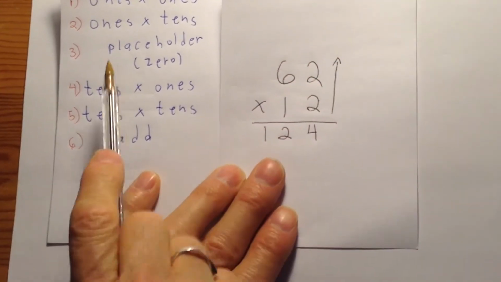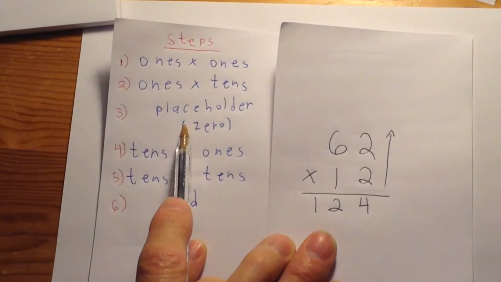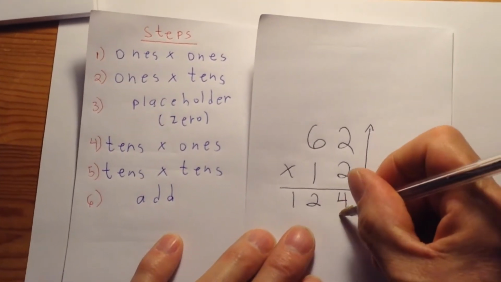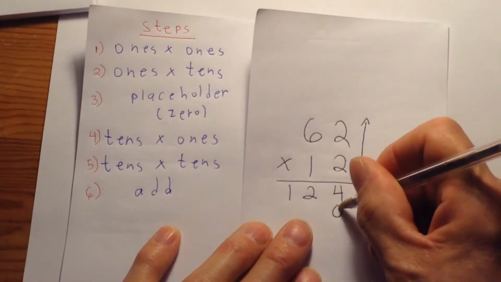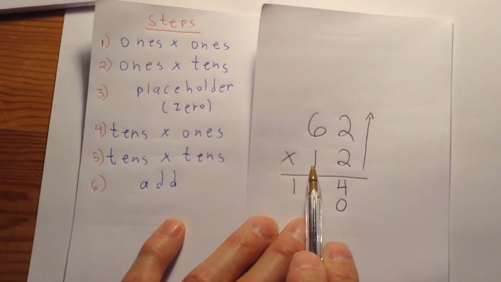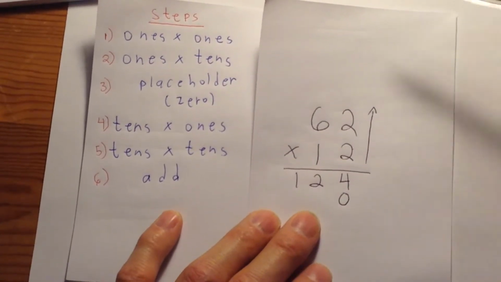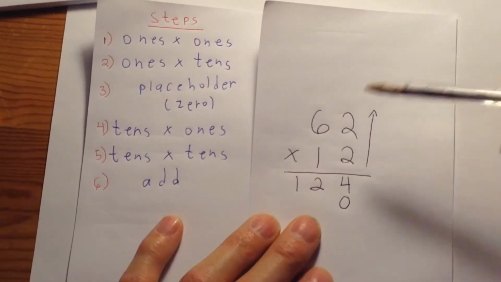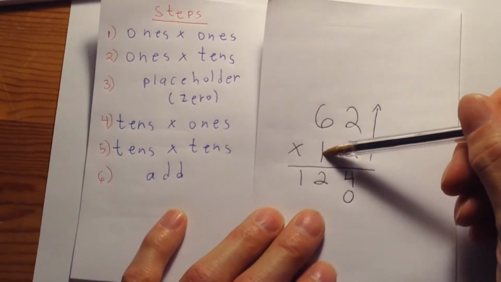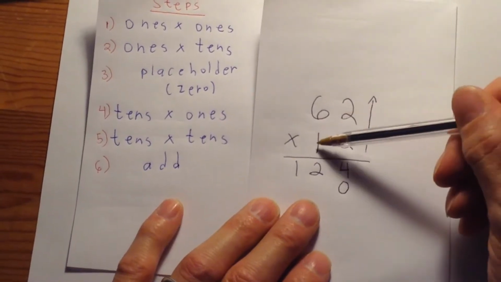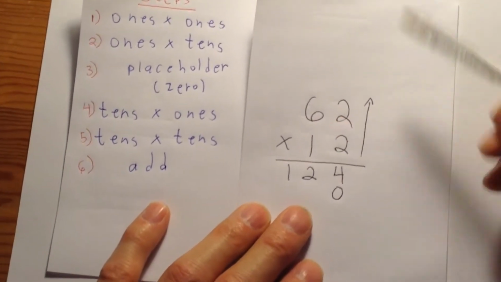The next step is the easiest one of them all. It's called a placeholder. And we put the placeholder right here because we add a placeholder because we're now multiplying by a unit of 10. Next step is 10s times 1s. This 1, 10s column times 1s column. 10s times 1, 1 times 2 is 2.